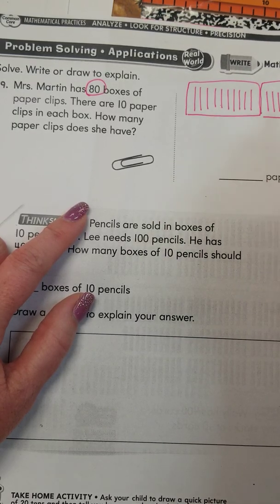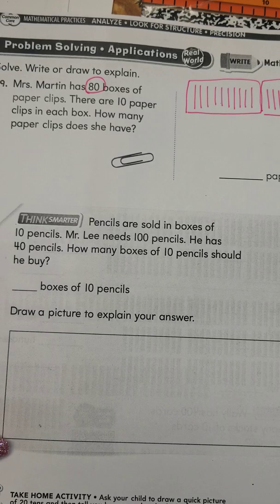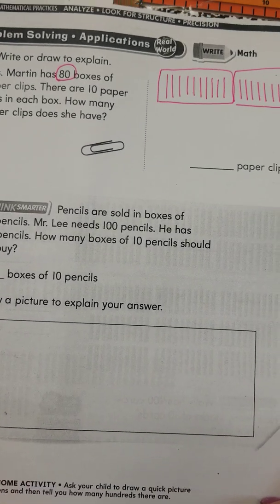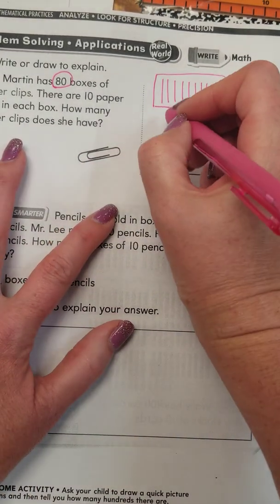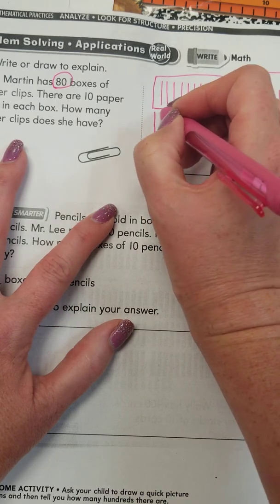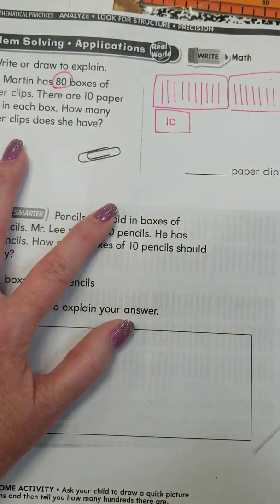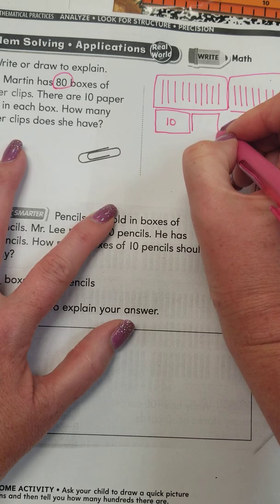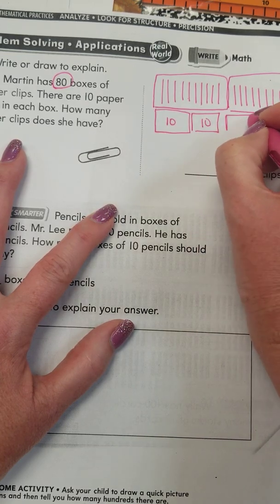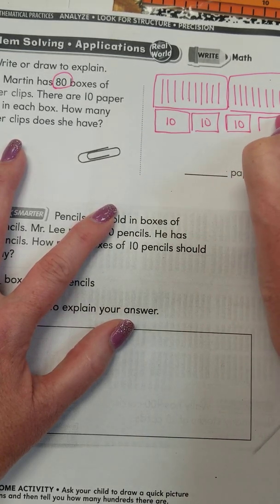There's 20 boxes. And I could keep drawing my picture to show how many paper clips she has. This time I'm just going to draw this and say 10. There's 10 there to save some time. 10 more, and all these would have 10 sticks in them, okay?